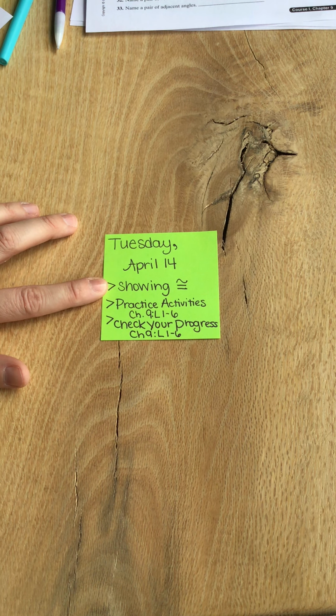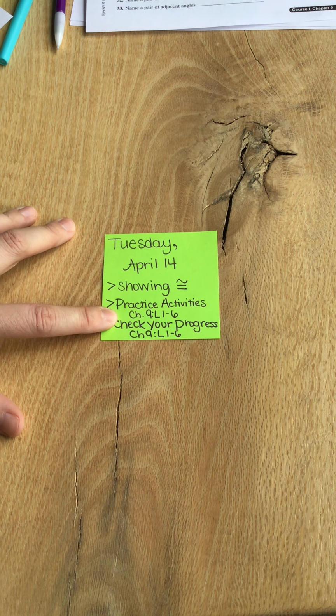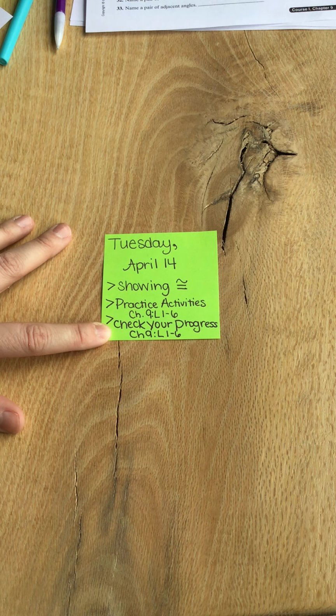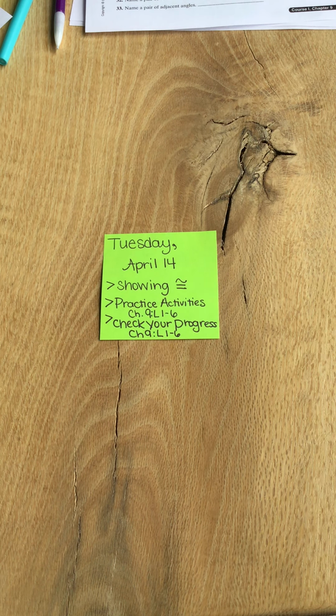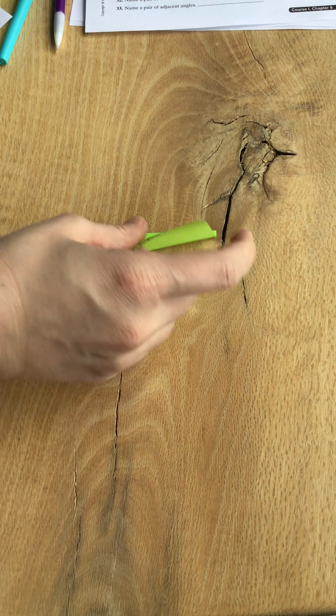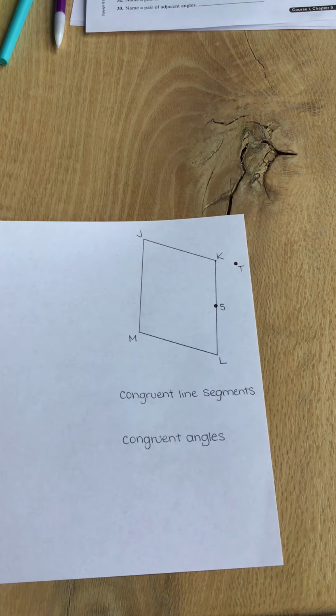Today we're going to be working on showing congruence real quick. Then we're going to look at practice activities, chapter 9, lesson 1 through 6, and check your progress, chapter 9, lesson 1 through 6. It is in your packet with a blue sticky note on it with both of the papers. So if you could get those out and take a peek over here.